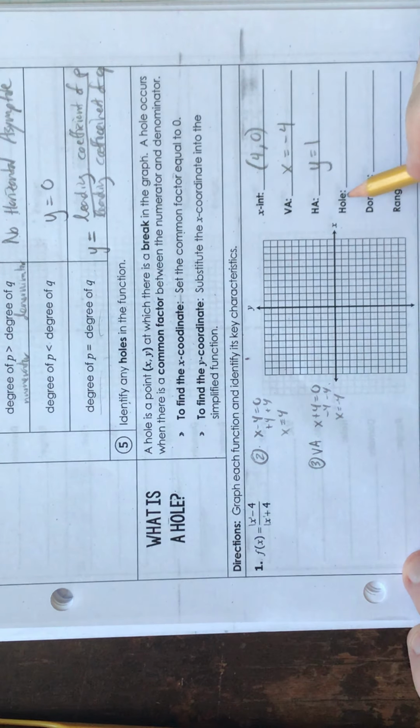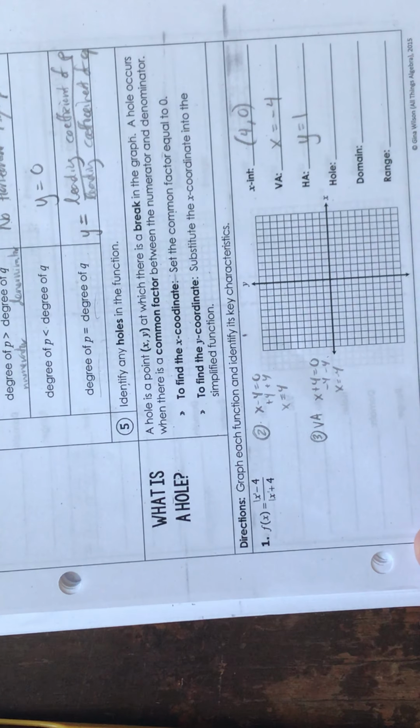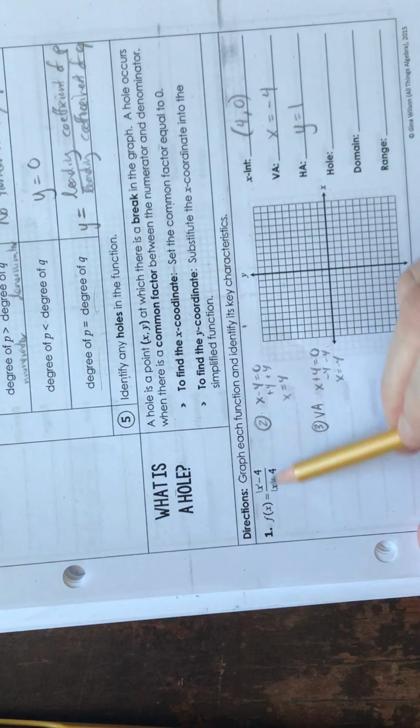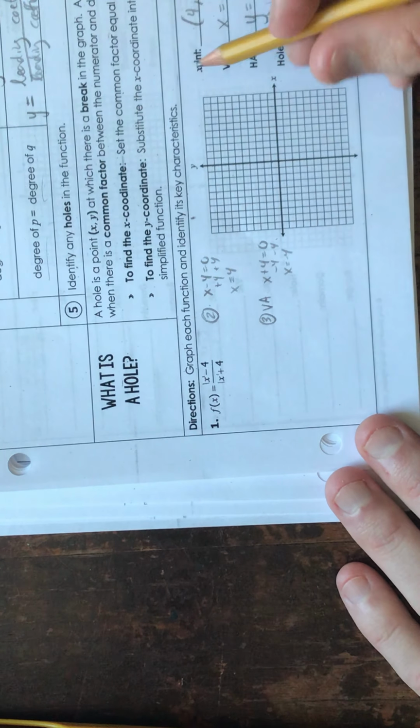Okay, remember, to check for holes, we see if we have a common factor in our numerator and denominator, and that means just like something we can cancel, but in this case we can't cancel anything, so we don't have any holes. Right? And what I would do is I would use Desmos. If you have a graphing calculator, that's great as well, but I would actually plug this guy in. We can get a few pieces of information.